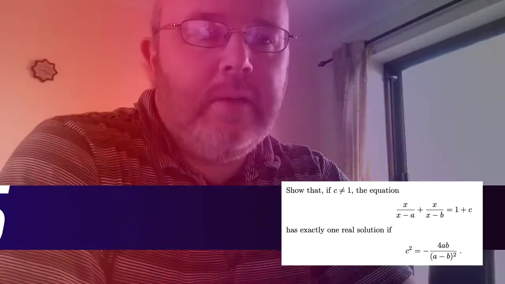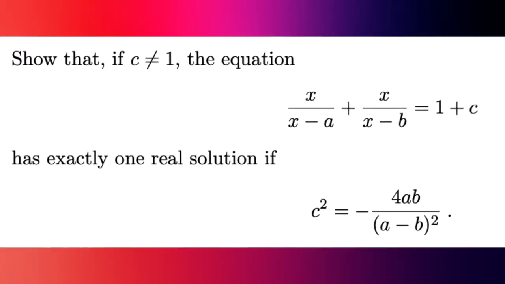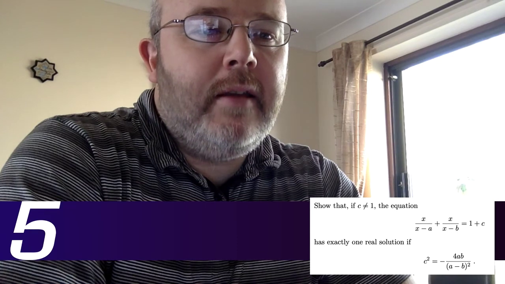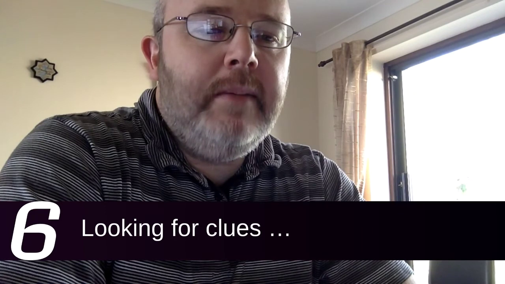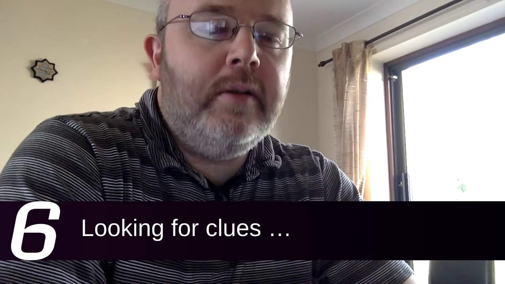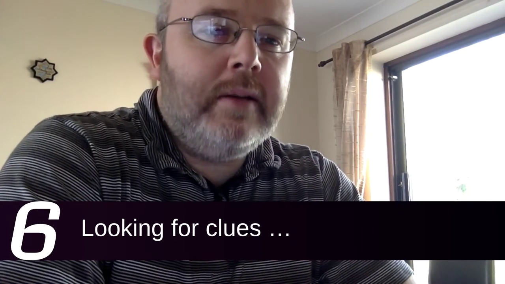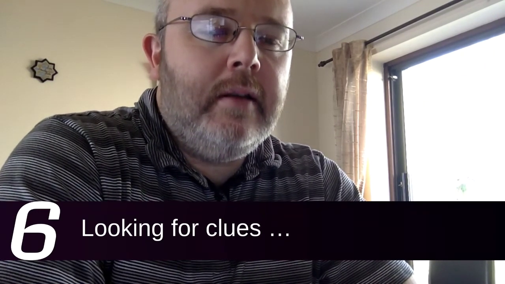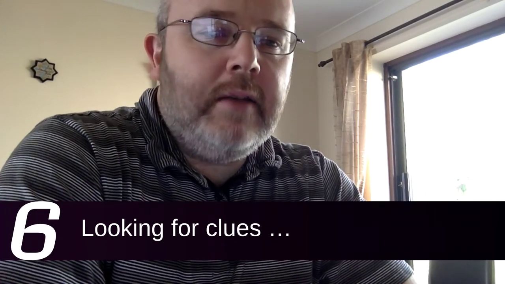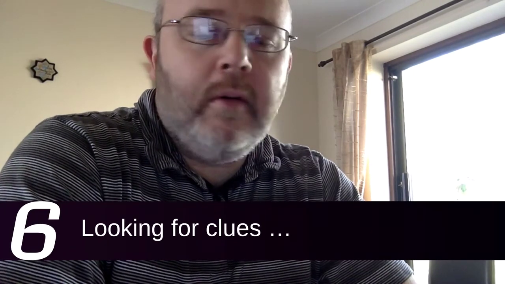Okay, so let's go to part 2. We're told to show that if C does not equal 1, the equation has exactly one real solution. As soon as I see this, you've got to start thinking about looking for clues. There's a really big one there when it says one real solution. As soon as people start talking about 0, 1 or 2 real solutions, you need to be thinking about the discriminant. That is that b squared is equal to 4ac for one real solution.